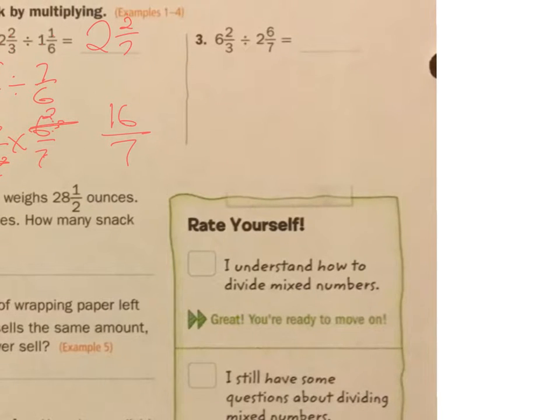This last one, we want to make it into improper fractions. 3 times 6 is 18, plus 2 is 20, over 3, divided by 7 times 2 is 14. 14 plus 6 is 20, over 7. So now I'm going to keep this, change this, and change this.